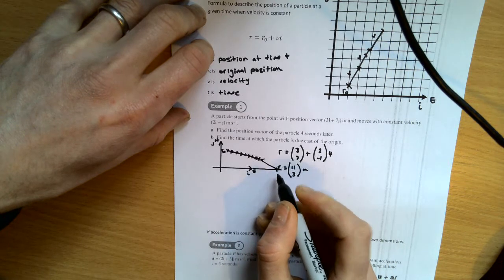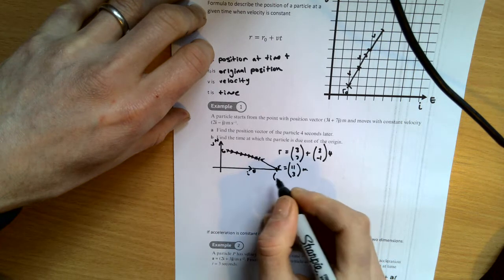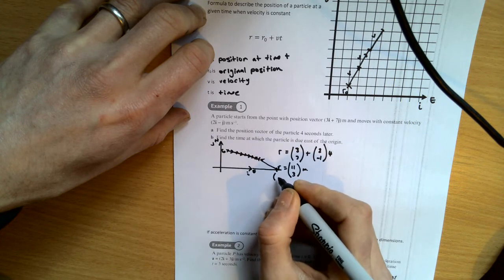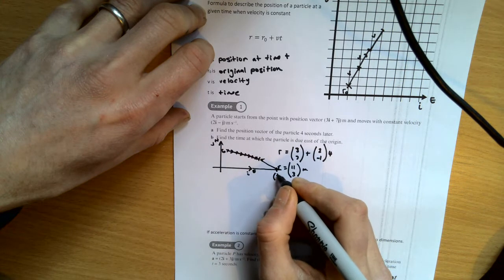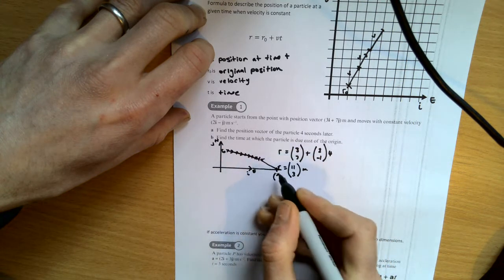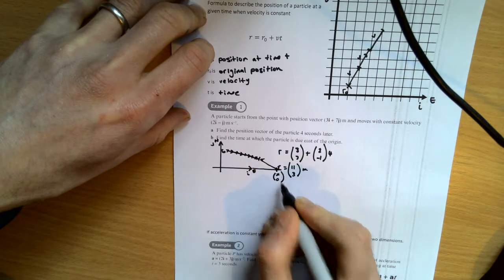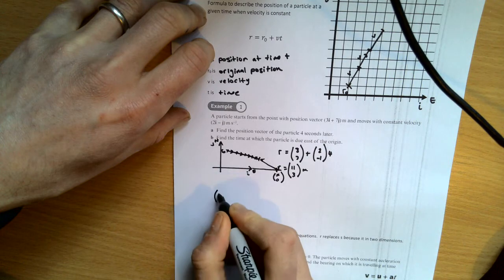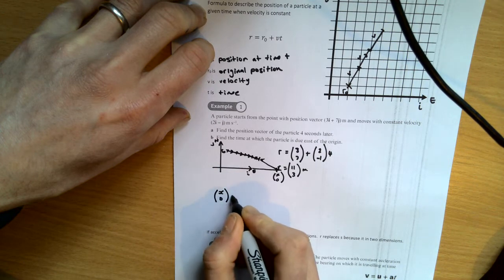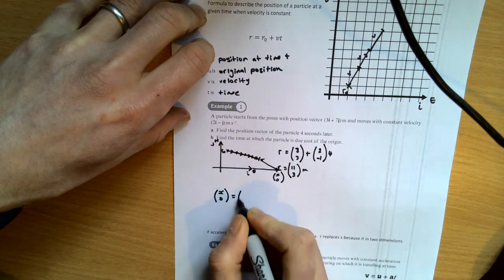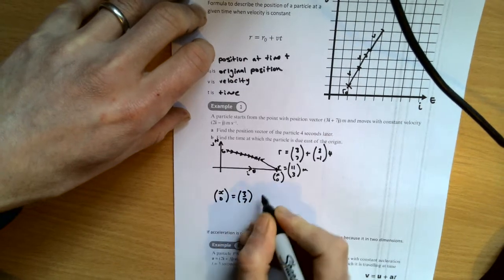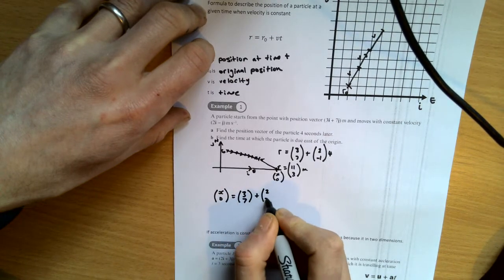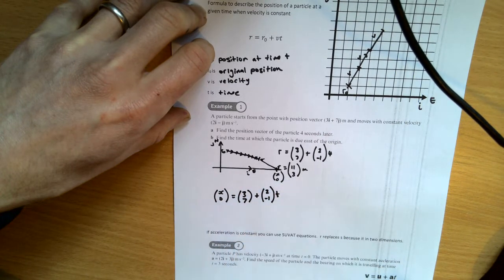Okay, so we want to know the position here. We don't know the coordinate along the i, some value x, but the j we know will be 0. So let's put that into my r here: (x, 0) is equal to R naught, (3, 7), plus (2, -1) times some time t, which we don't know.